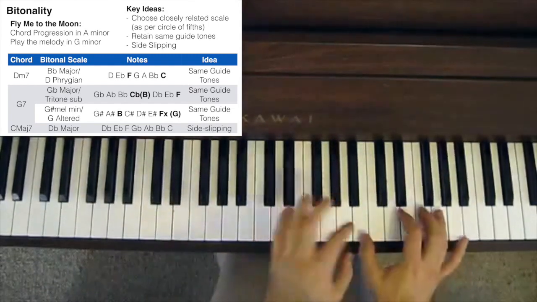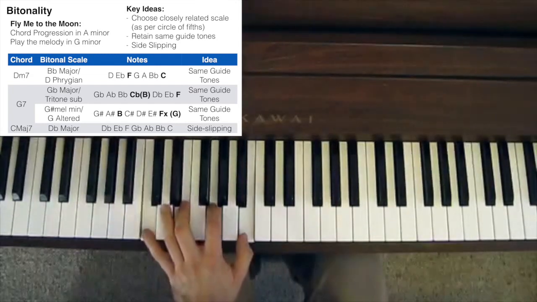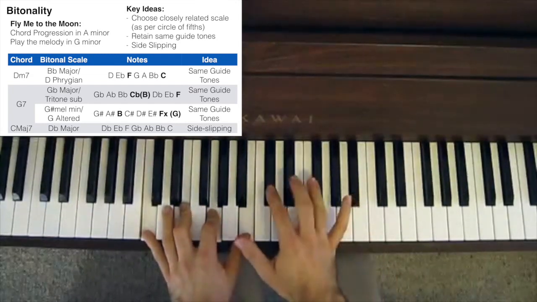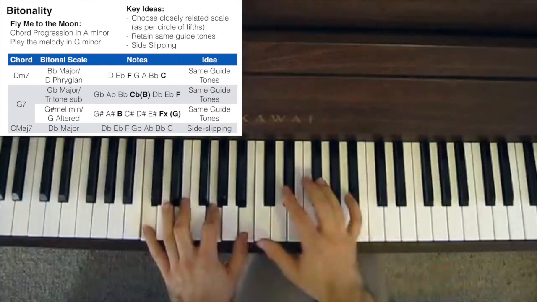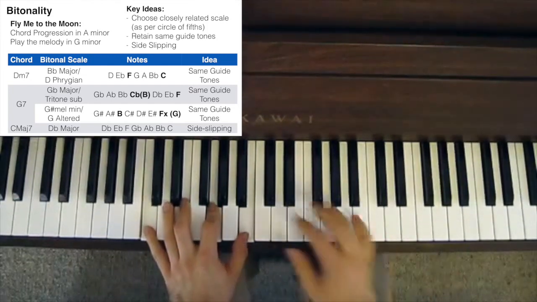And it kind of still works because you've got the guide tones and the root in there. And then finally we get to the C major 7, and over that let's play the D flat major scale. Now that creates a bit more tension because it doesn't have either of the guide tones in there, but it does have the root.